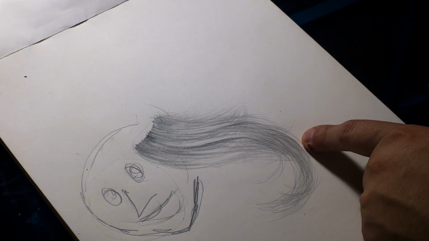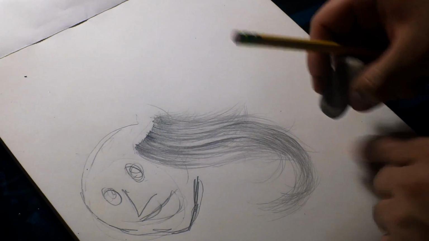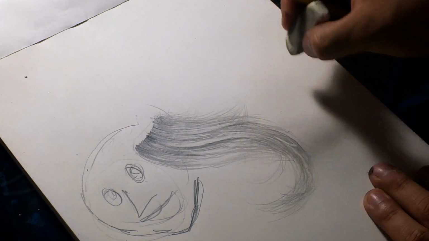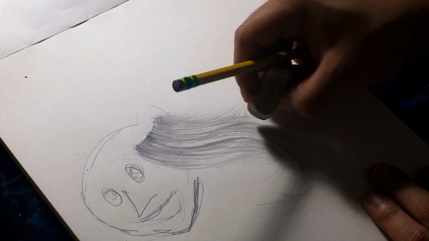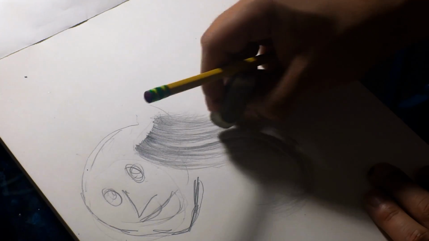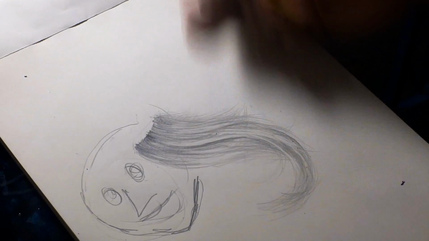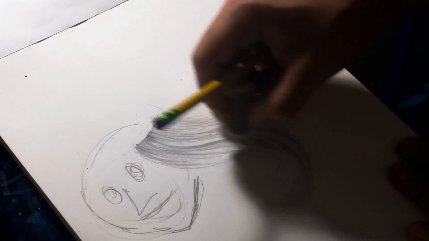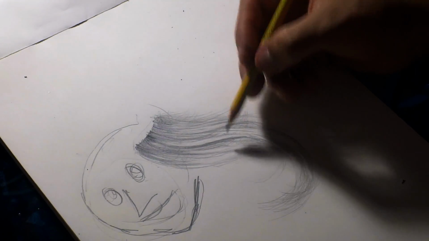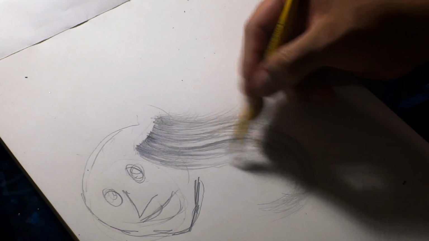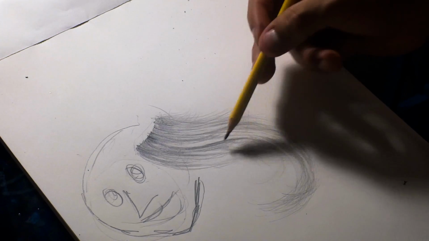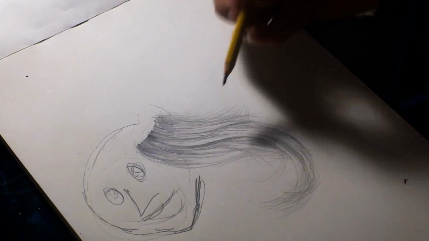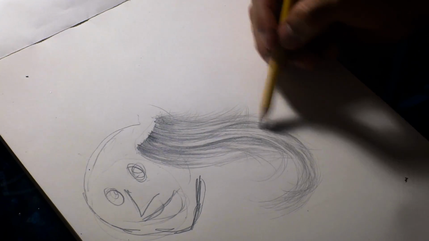And right here, what I'm going to do is make more highlights. So let's just make a highlight right here and over here and there. I'm just making random highlights. And then going back over it with the pencil. And then just doing that repetitively.